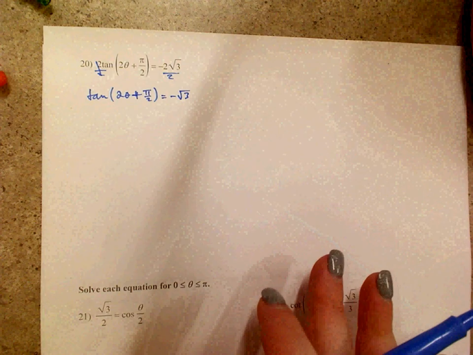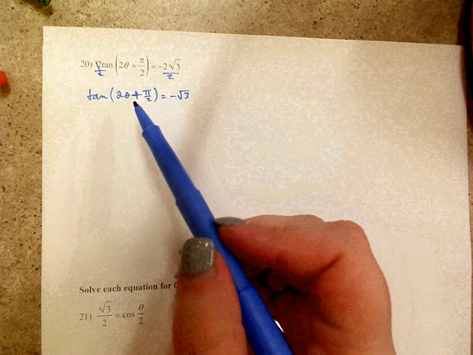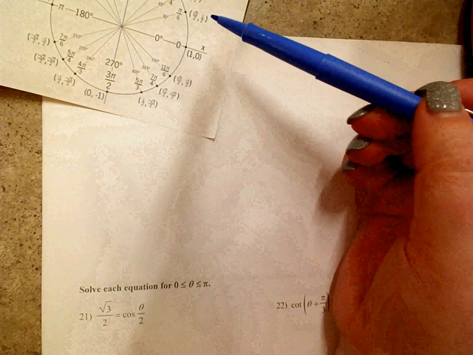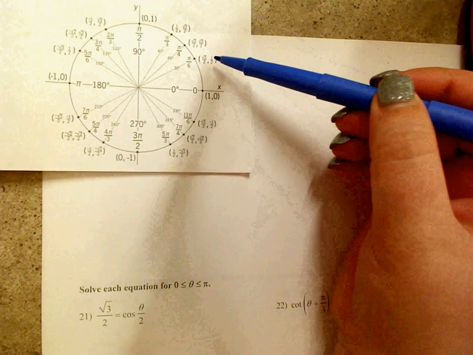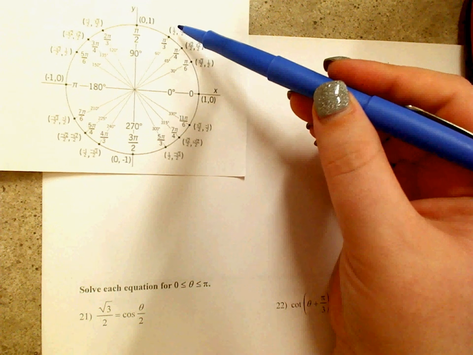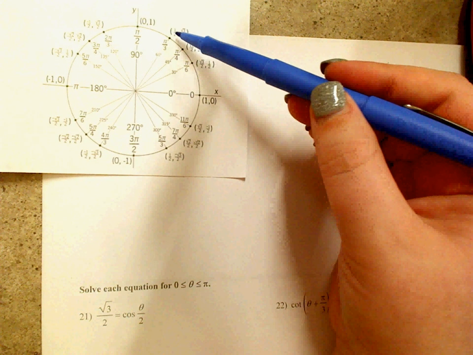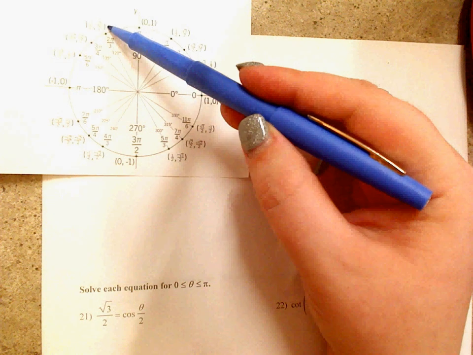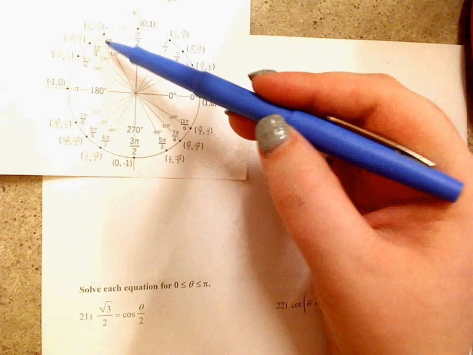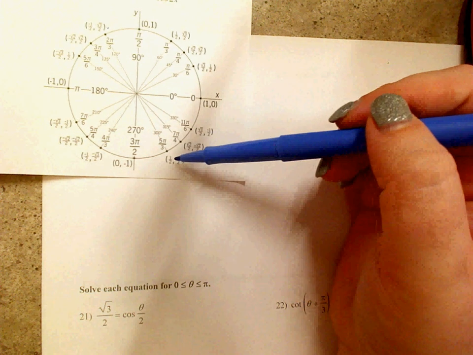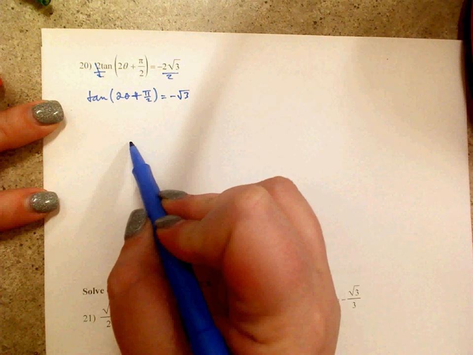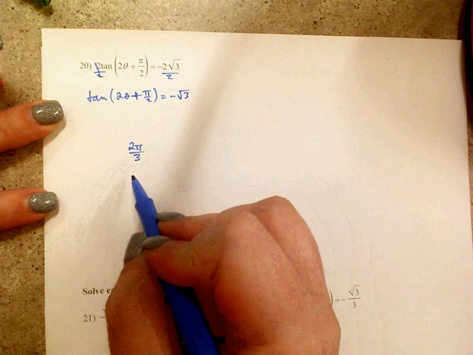So then, as far as what you need to think now, just forget about the interior. Just think: tangent of what angles give me negative square root of 3? So tangent is sine over cosine, right? 1 divided by the square root of 3 gives me square root of 3 over 3, but square root of 3 divided by 1 gives me square root of 3. I need negative square root of 3, so I'm going to say this one right here, because I've got square root of 3 and negative 1, so sine divided by cosine. Okay, so 2 pi over 3 and then 5 pi over 3, because you need just one of them to be negative. So we've got 2 pi over 3 and 5 pi over 3.